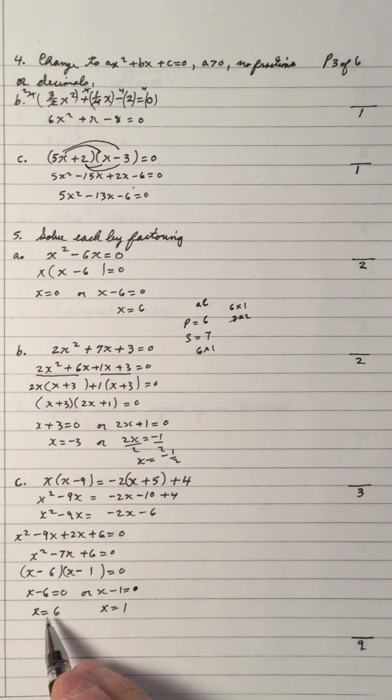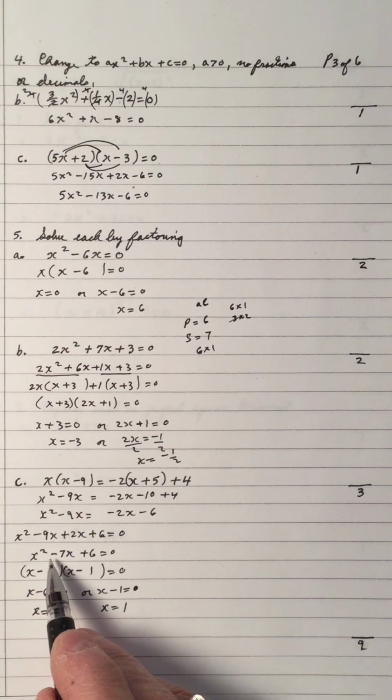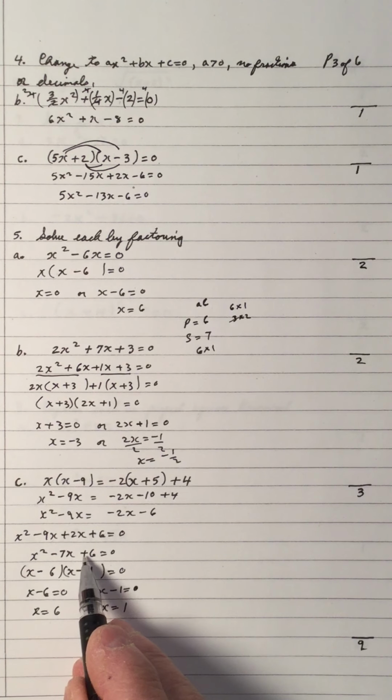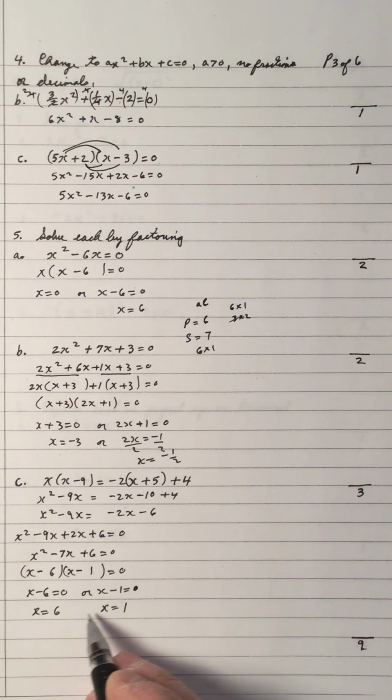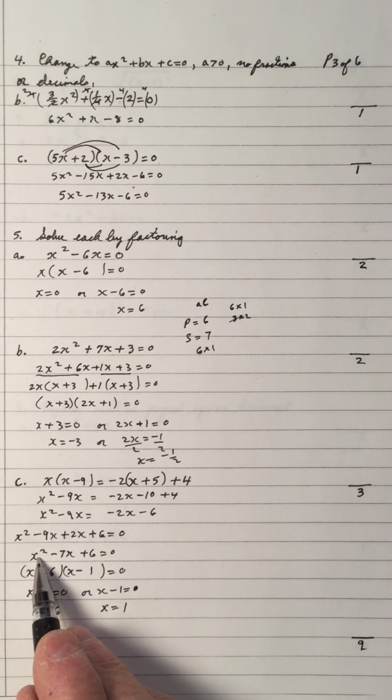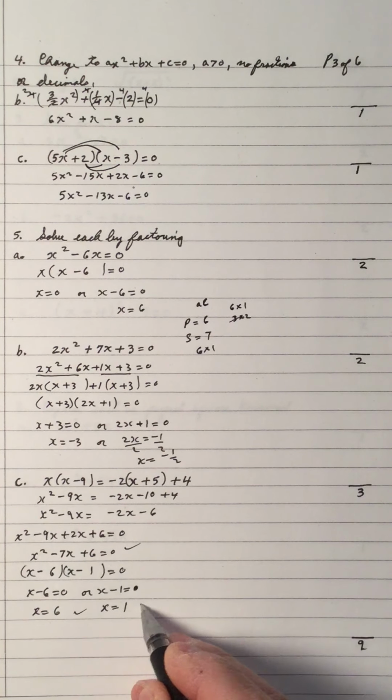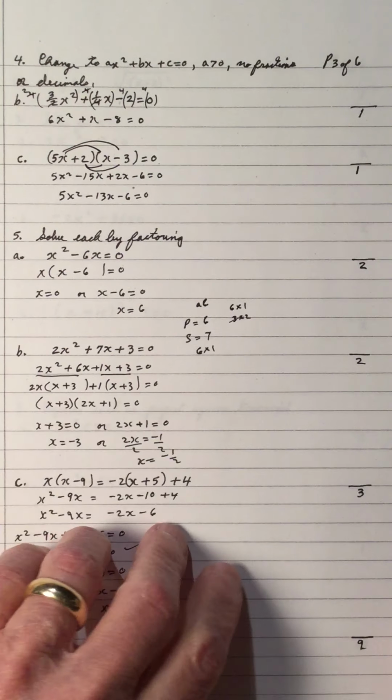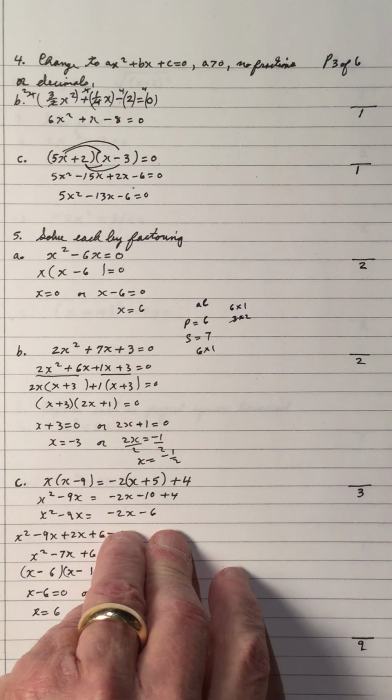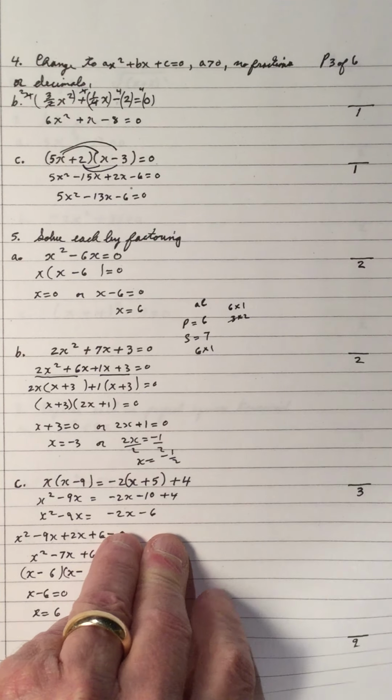So there's three answers. If you simplified this equation to this, you get a mark. If you factor them correctly, you get a mark. So 1 mark for this equation and 1 mark for each answer, 3 marks in total. 9 marks for the page. Hopefully everything is going great.